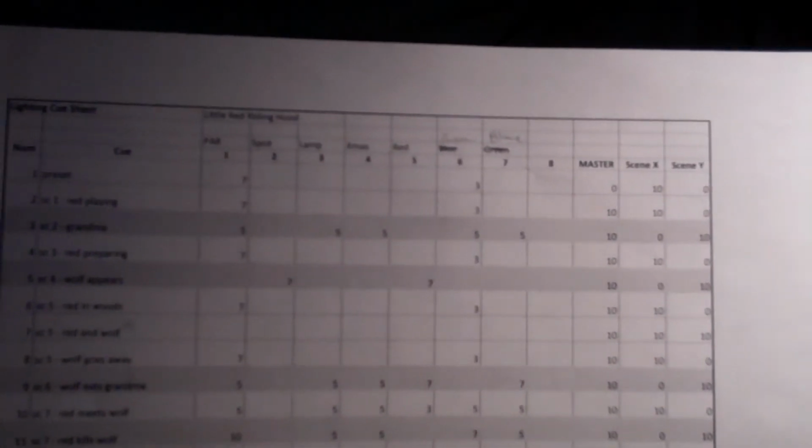You see, when we bring up the preset, our master is at 0, X is at the top, Y is at the top, and then for that first scene, all we do is bring the master up to 10.